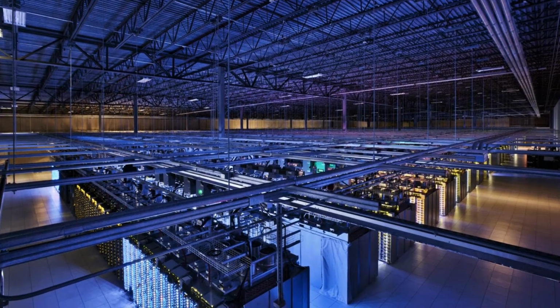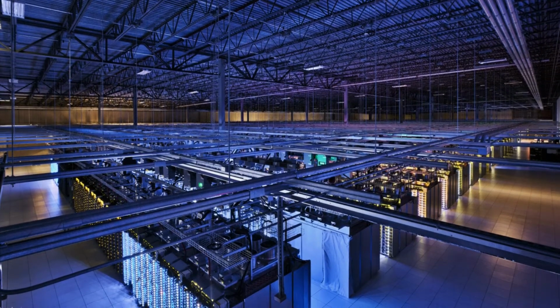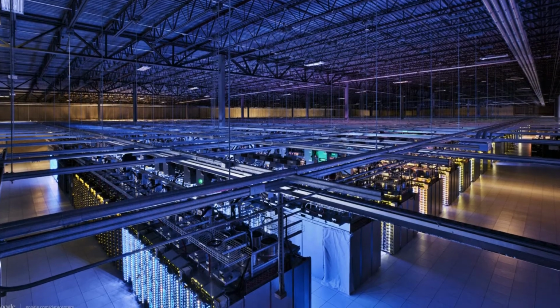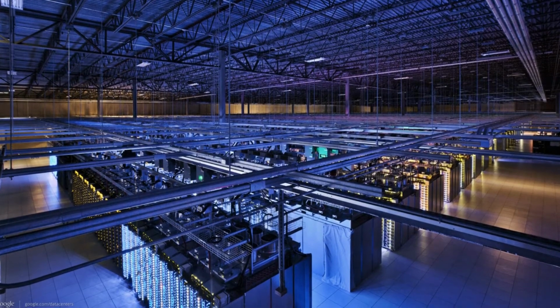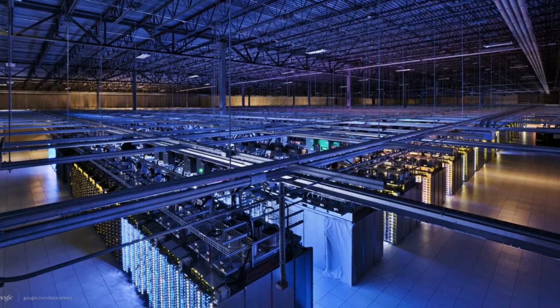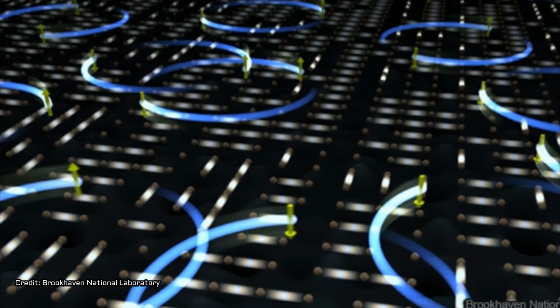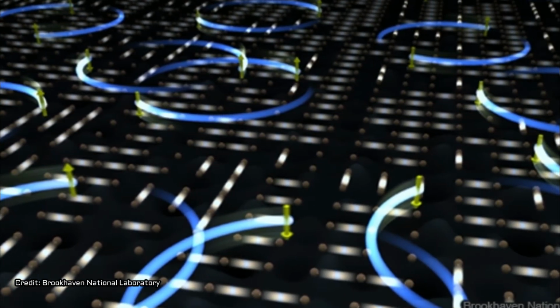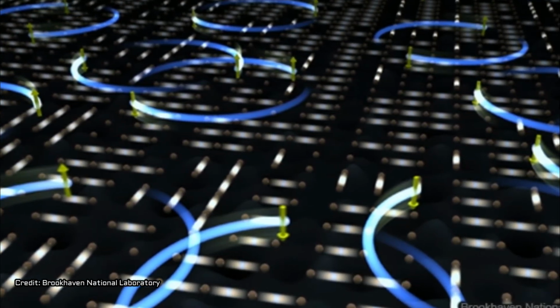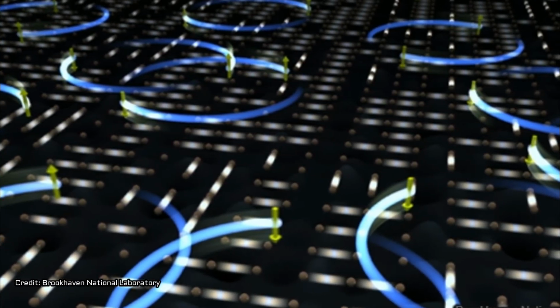In our regular lives, we are used to things existing in a well-defined state. A light bulb is either on or off, for example. But in the quantum world, objects can exist in what is called a superposition of states. A hypothetical atomic-level light bulb could simultaneously be both on and off. This strange feature has important ramifications for computing.